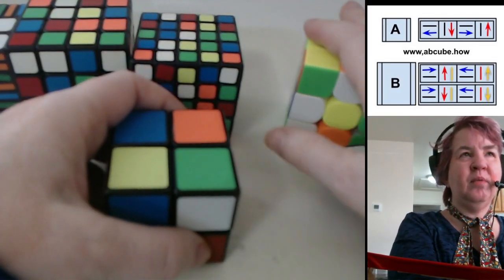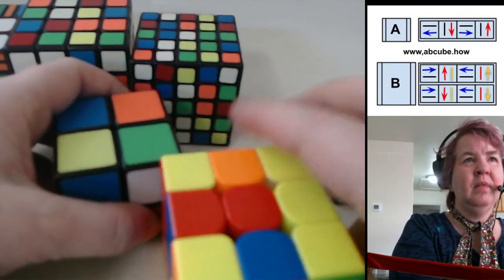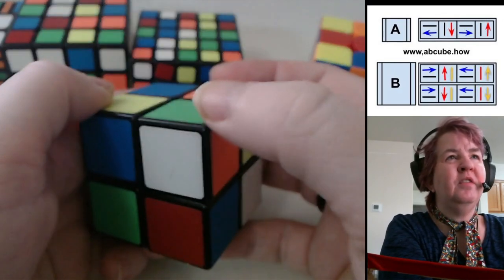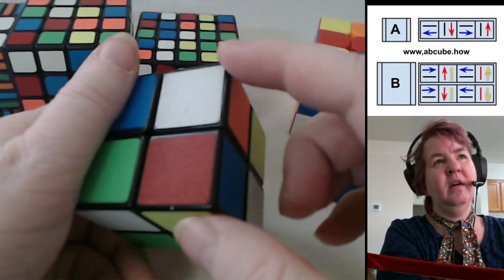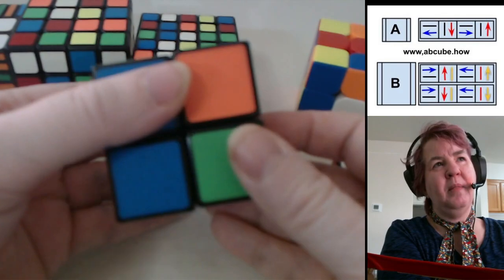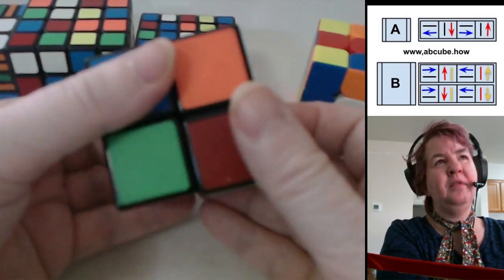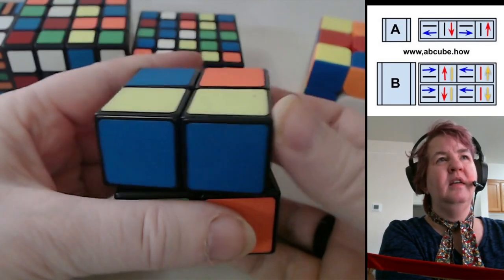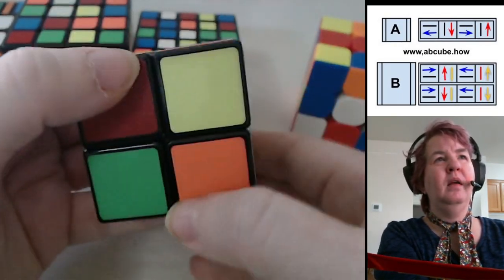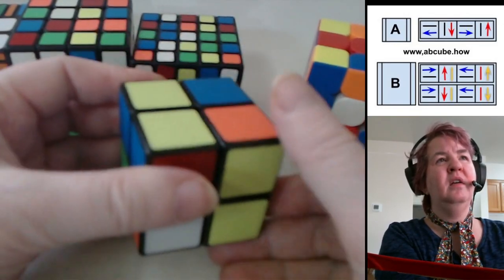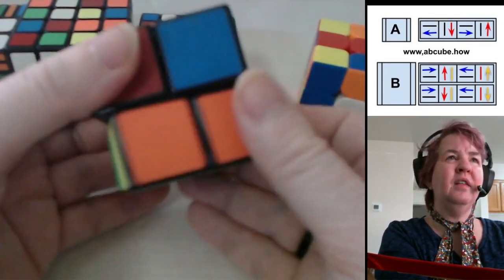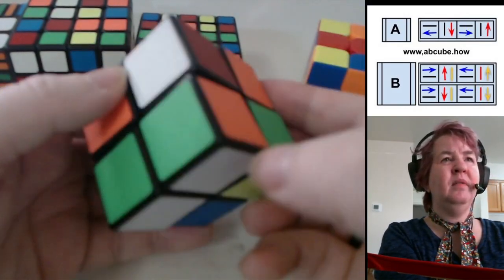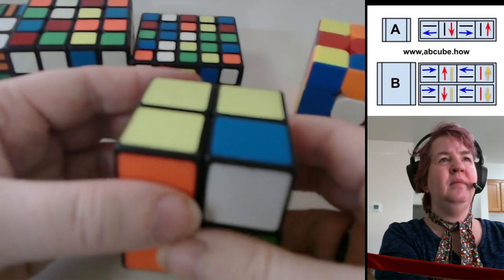Okay, so this one has none of them matching. Let's see if we can get the other instances. There's no yellow here, or there's a yellow here or here. So formula A will bring it to the top. And I keep doing A until the yellow's on top in the top front right corner. Slide. Again, there's yellow here or here. So formula A will bring it to the top. Slide out of the way, keep going on this one, or this one, or this one.